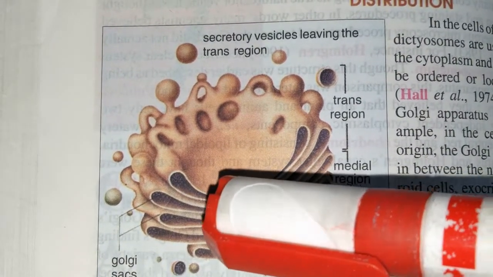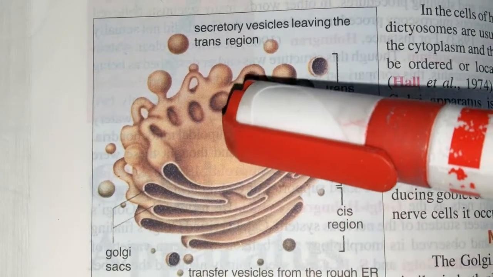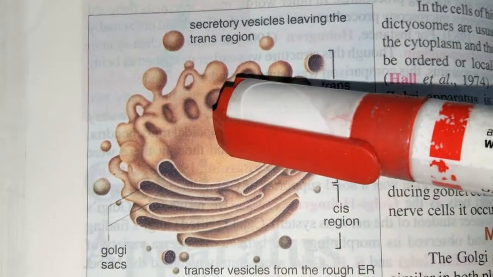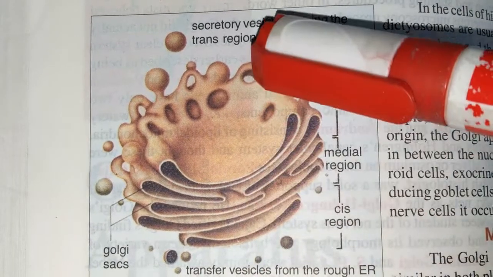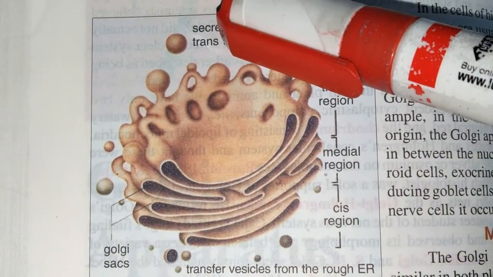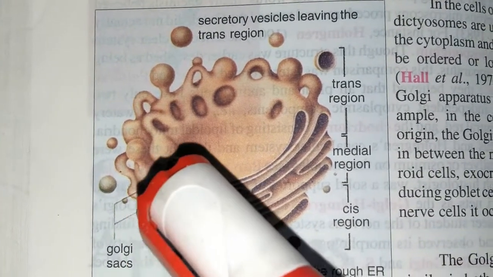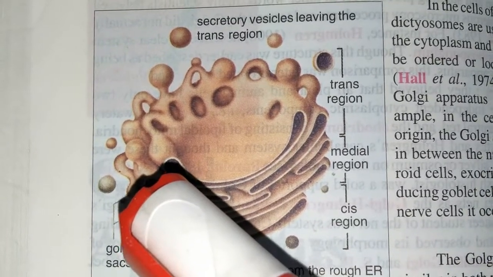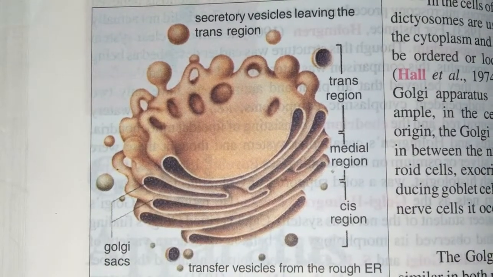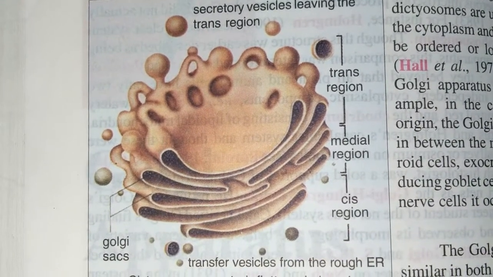This process of adding the signal peptide to these proteins is known as the tagging process. After the tagging, the secretion occurs, that is these proteins are secreted. So the first and foremost function of the Golgi apparatus is protein processing, protein sorting, tagging, and secretion. That's why the Golgi apparatus is known as the processing plant of the cell.